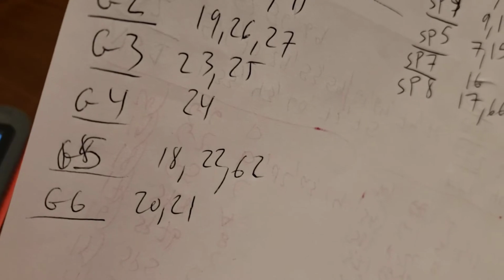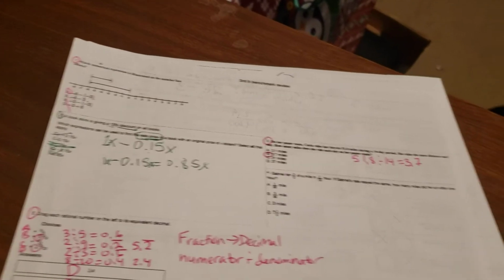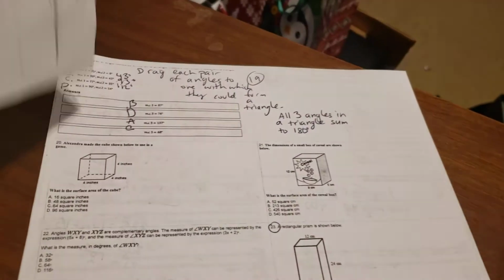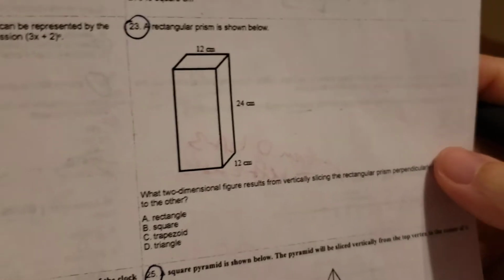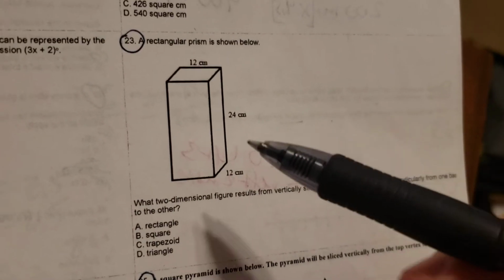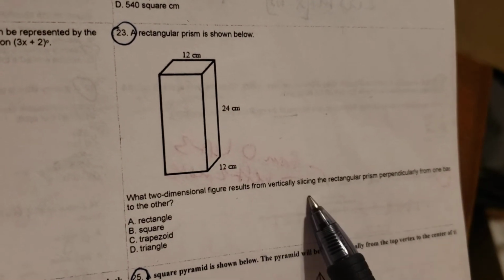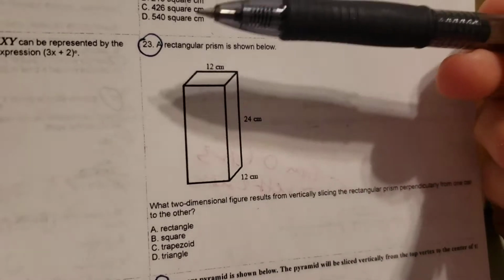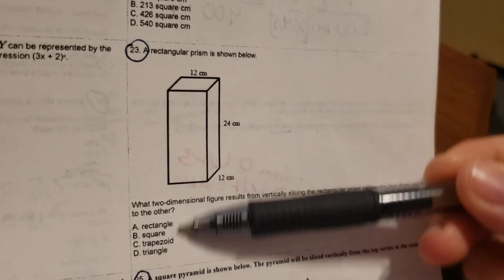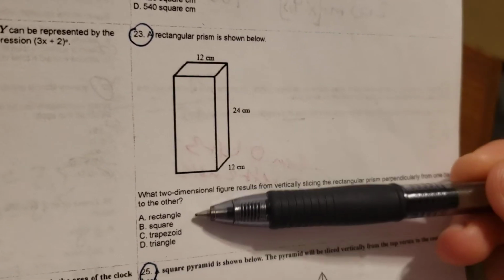Let's look at G3. G3's got to do with cutting 3D shapes with planes. So some of it's sort of intuitive, but there's some things you can always remember that are always true. Here's a rectangular prism. It's got some dimensions on it. You don't need to know those. They're just asking you what 2D figure will result from vertically slicing it perpendicularly from one base to the other. So that means I'm going to slice it from top to bottom, up and down.